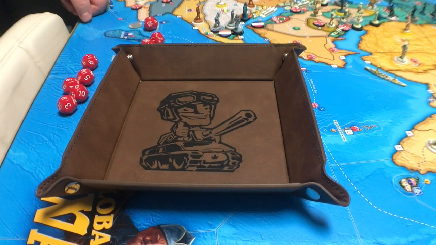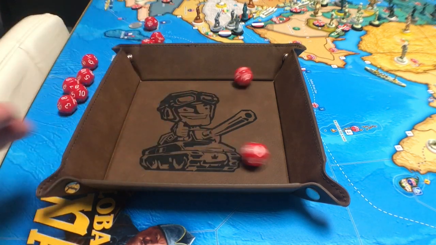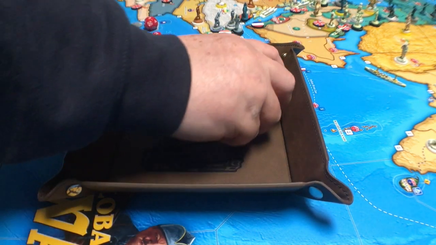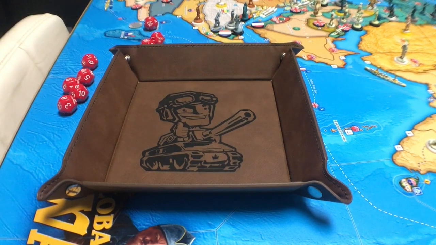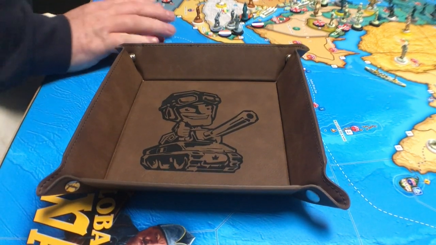Then we got the camel, the cavalry, and the Gurkha. So we'll go with the Gurkha and the cavalry because they're at 2. Misses. And then the camel's still at 3 because he doesn't suffer a penalty in a desert. And nothing. Wow. Absolutely nothing.